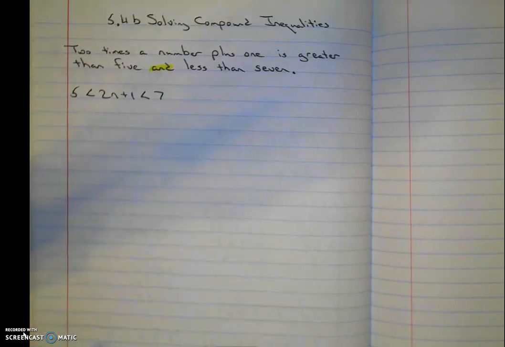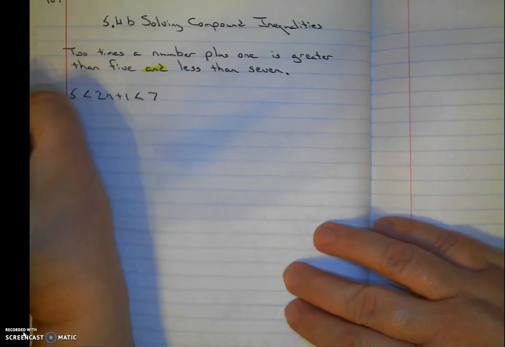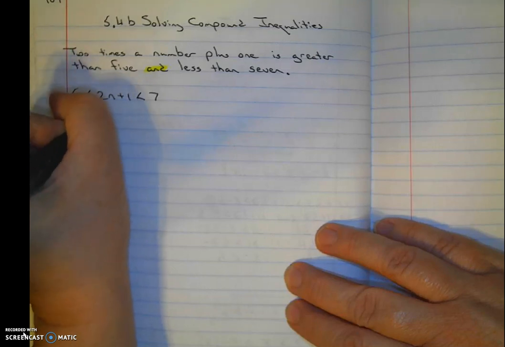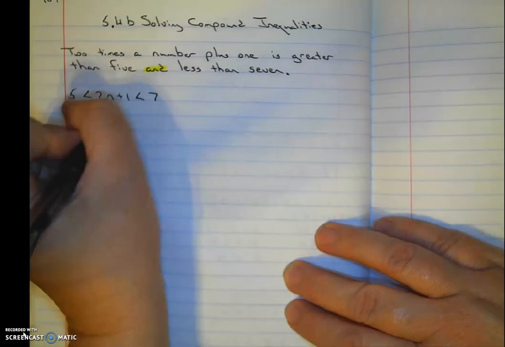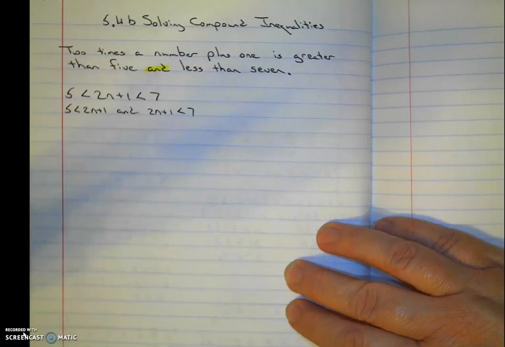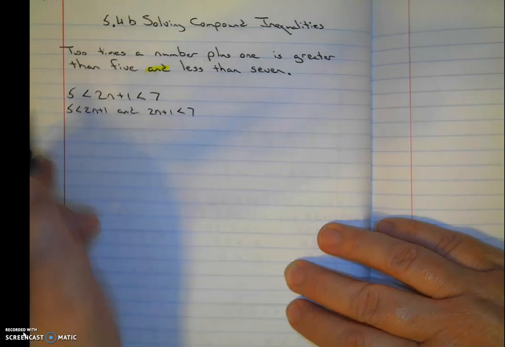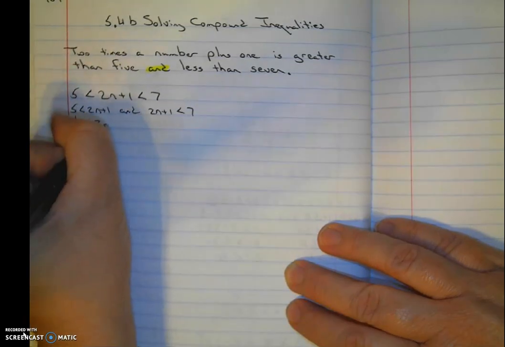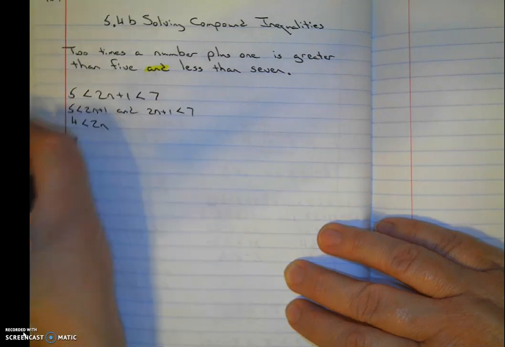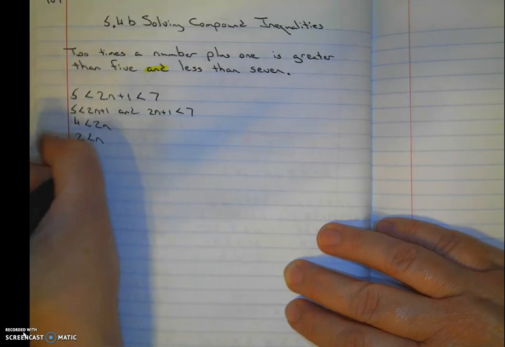So now that we have this written in compound inequality form, we can do a breakup and solve it. So I'm going to write 5 is less than 2n plus 1, and 2n plus 1 is less than 7. This one, subtract a 1 from both sides: 4 is less than 2n. Divide both sides by 2: 2 is less than n. Complete reversal: n is greater than 2.